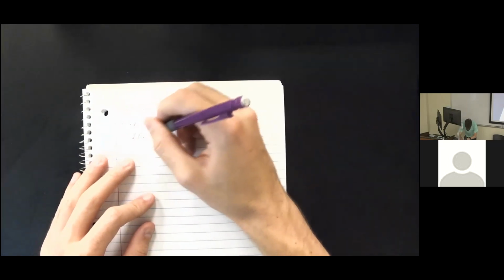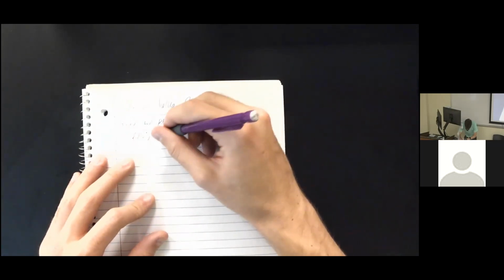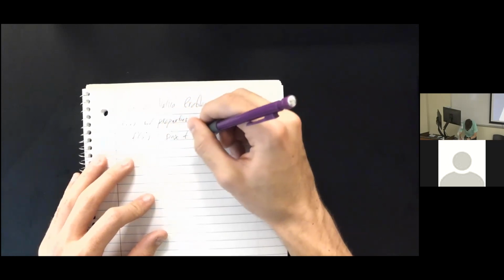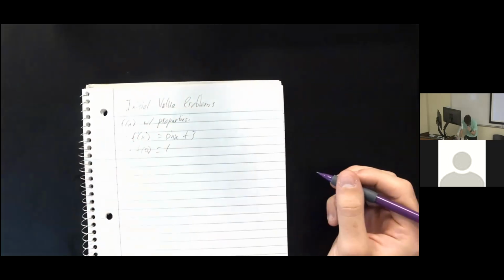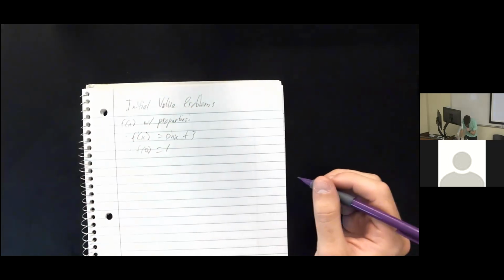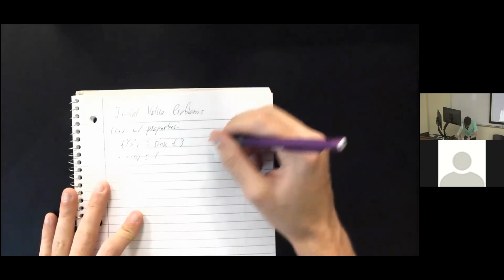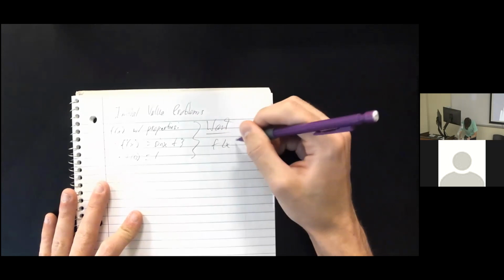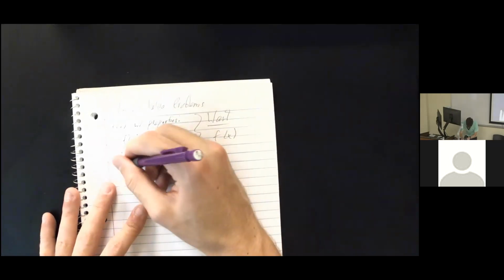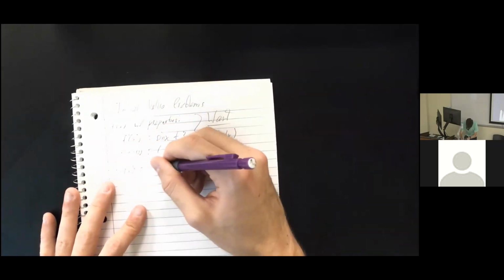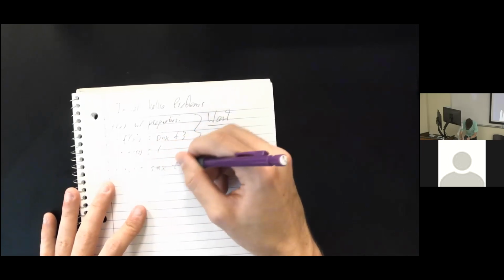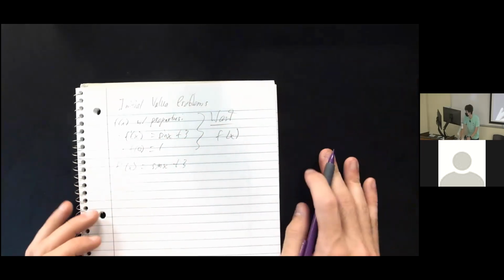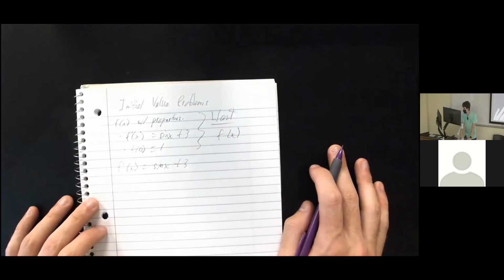The derivative of f of x equals sine of x plus 3, and f of 0 equals 1. So we want to find what f of x was. Okay, so let's just start out by writing out the derivative again. Derivative of f of x. And simply solving for the original function as we sort of know how to do.